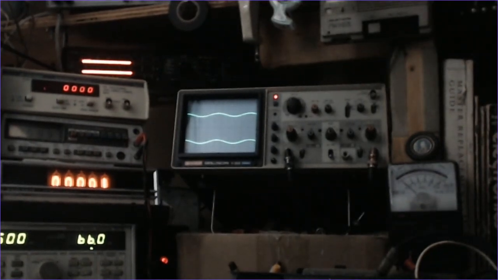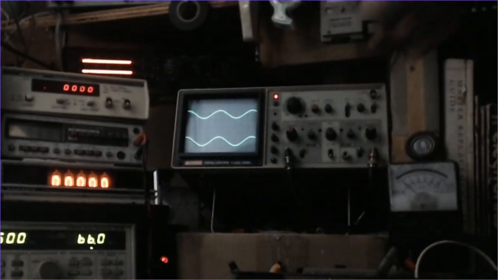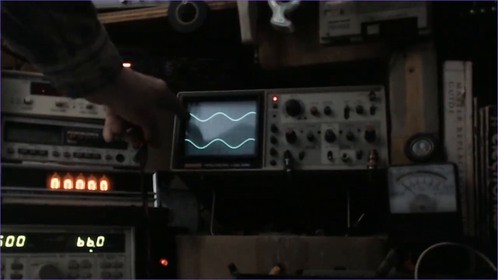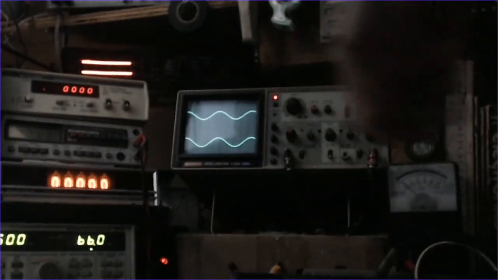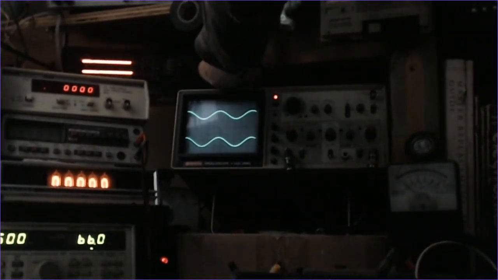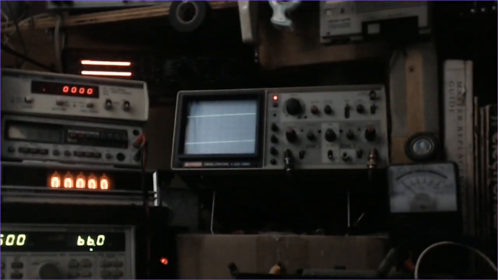Right now, that's 400 hertz. Okay, and as we change the frequency, you'll be able to see the period displayed change. So we're at 400. I'm going to go to the very bottom of the audio chain here, which is about 20 hertz.